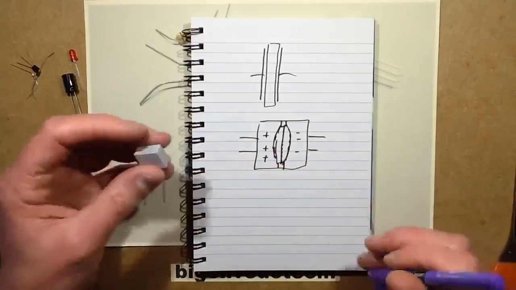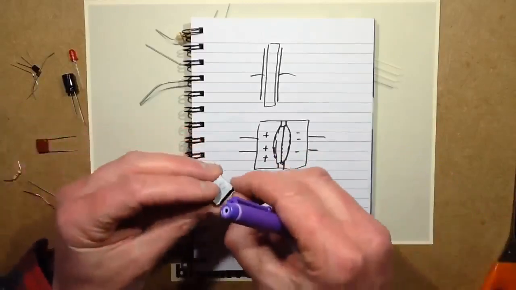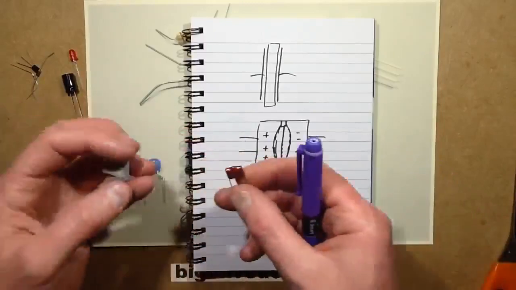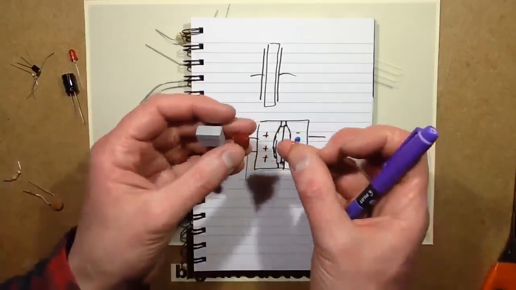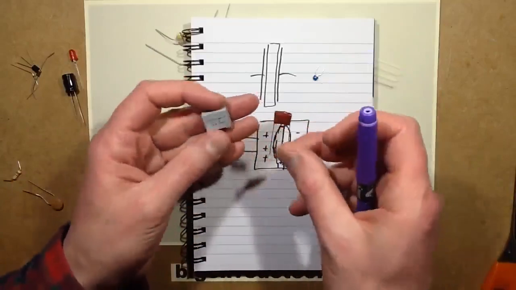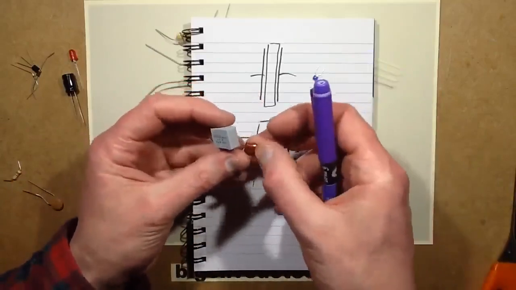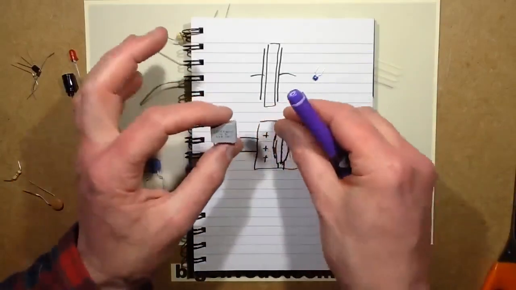Where you're going for a high voltage capacitor, the size has to go up. These are also 100 nanofarad. So you look at this one, it's 100 nanofarad, it's really small, but it's a low voltage one. When you're increasing the voltage, you have to increase the thickness of the dielectric, the insulation between them.